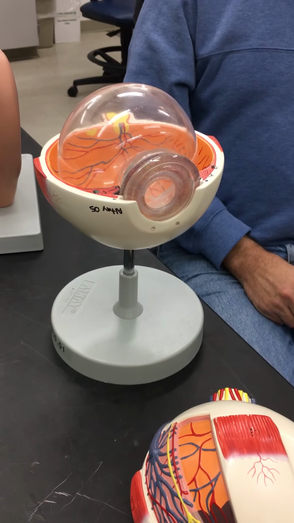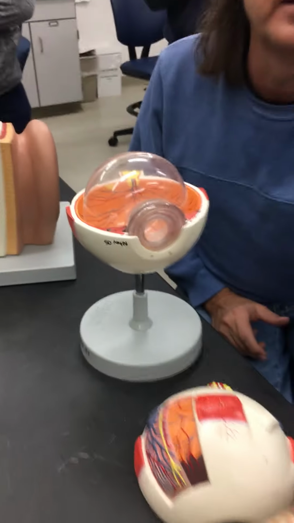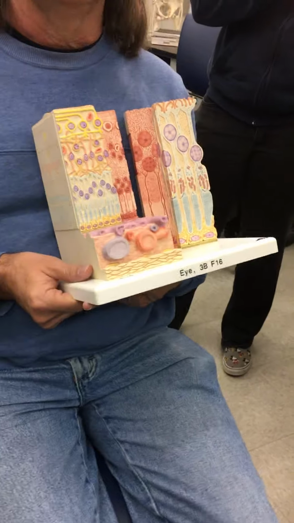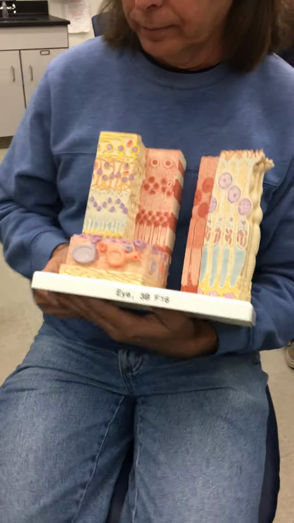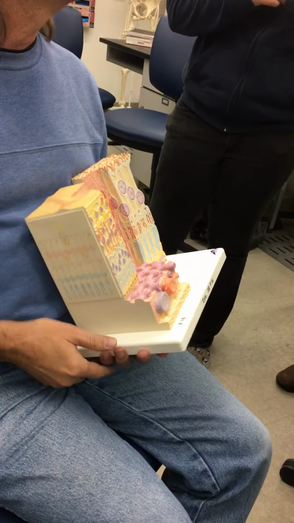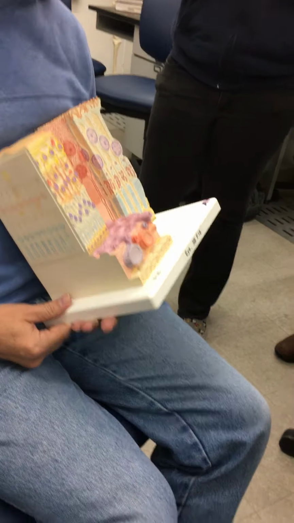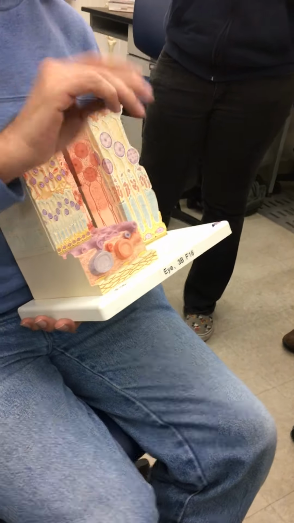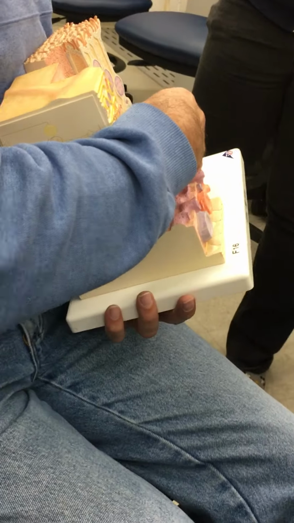I didn't really talk about these today, but here's a blown up section of your retina. Light would be coming from here, so the photoreceptors are pointed backwards. Rods, rod-shaped, cones, cone-shaped.